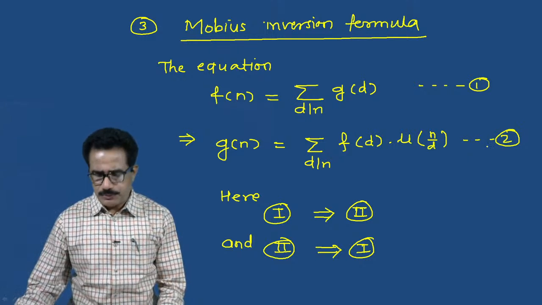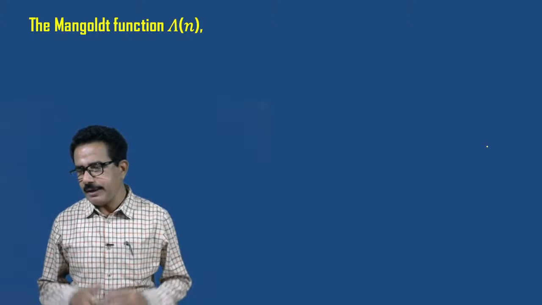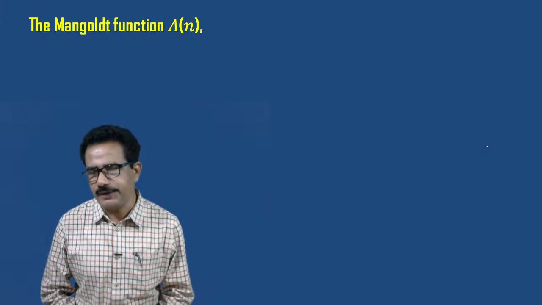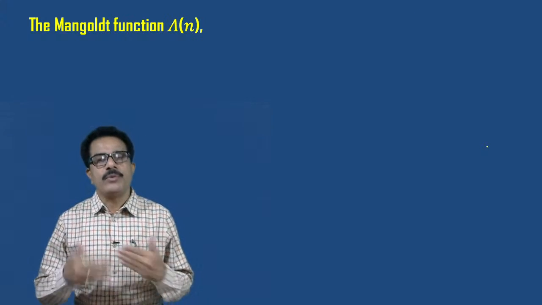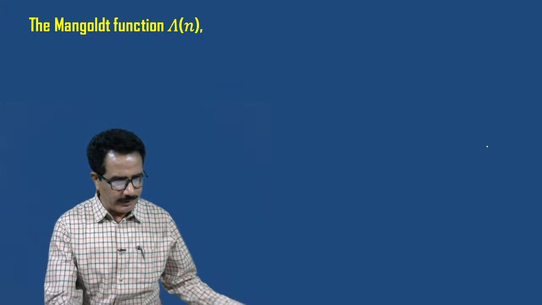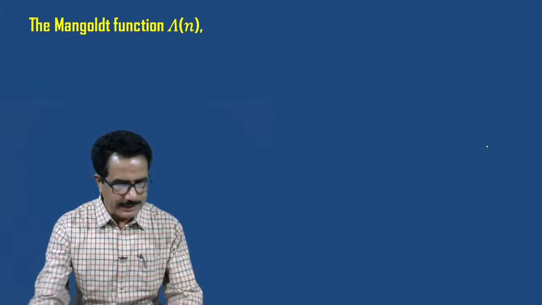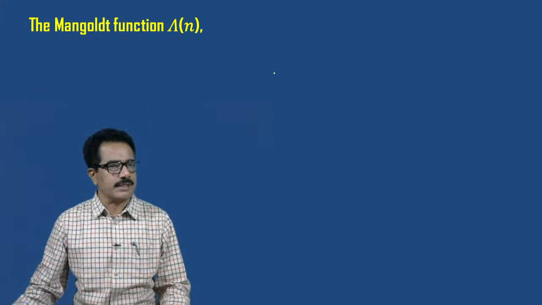Now next we shall discuss the next function, that is the Mangoldt function. The next heading is the Mangoldt function. What is the definition of the Mangoldt function? And we have to construct the table for the Mangoldt function.